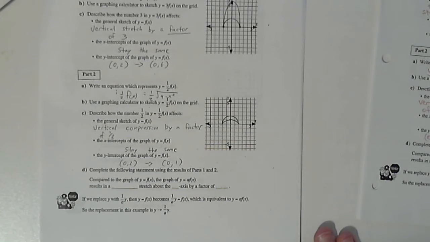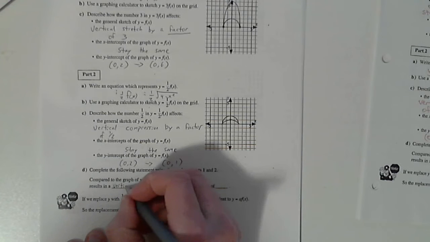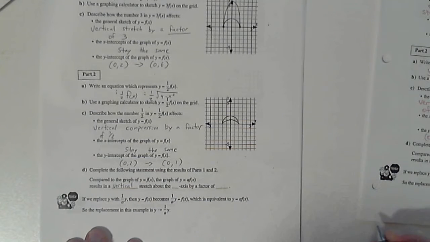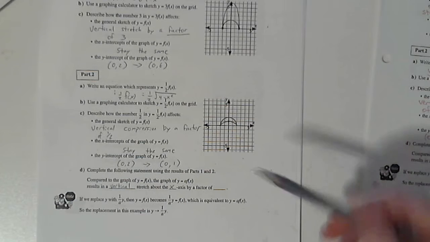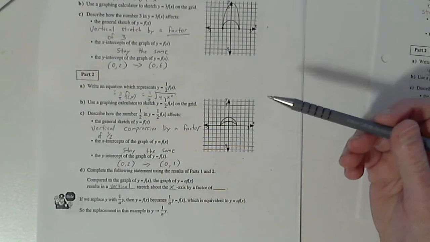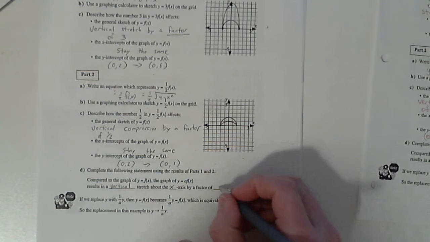Complete the following statements using the results from part 1 and part 2. So compared to the graph y equals f of x, if you add an a value, what does the a do? The a results in a vertical stretch about the x-axis. It's stretching it relative to the x-axis, basically. The further you are from the x-axis, the more you're going to be stretched. And if you're on the x-axis, you don't get affected by a factor of a.